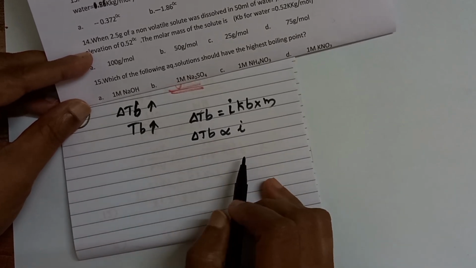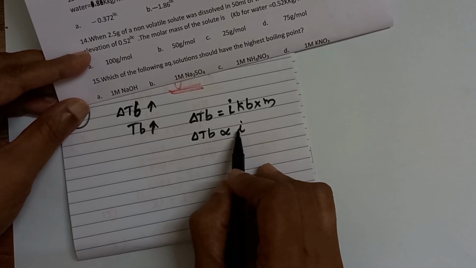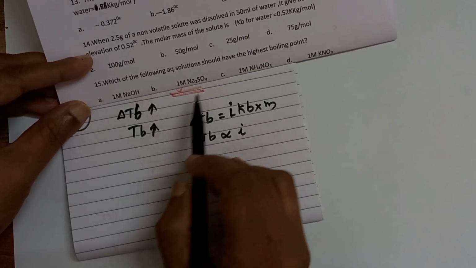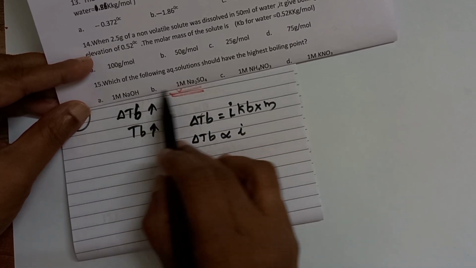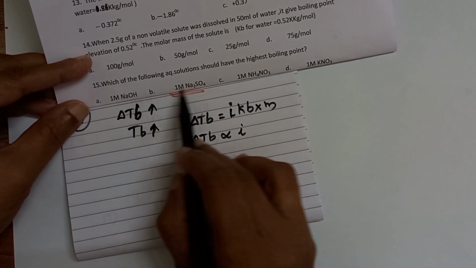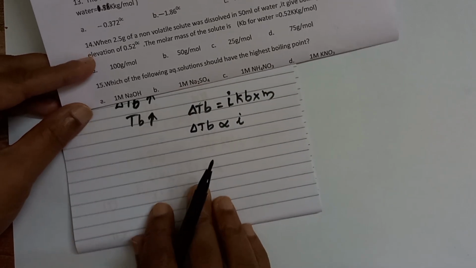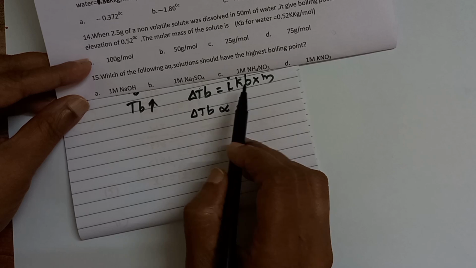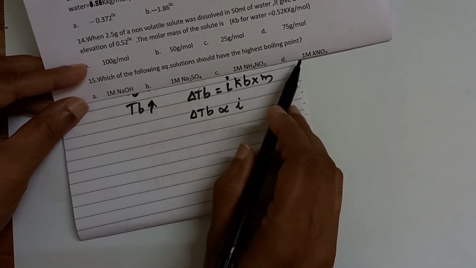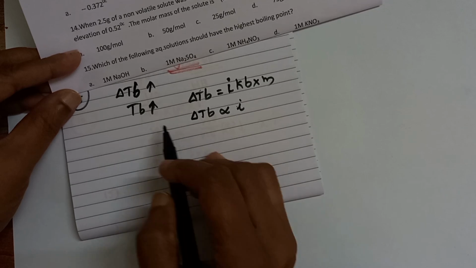So boiling point elevation is directly proportional to the i factor. We have electrolytes like NaOH, Na2SO4, NH4NO3 and KNO3, so we need to find the number of particles dissociated in each case, which gives the i value.